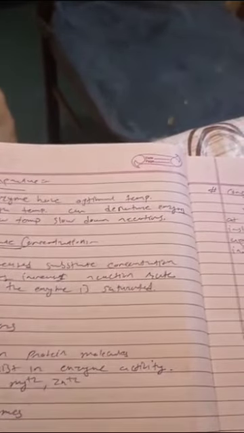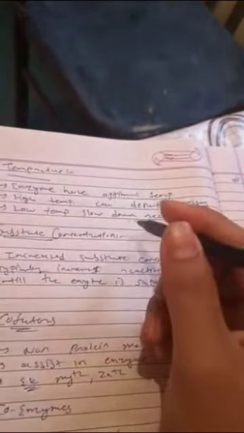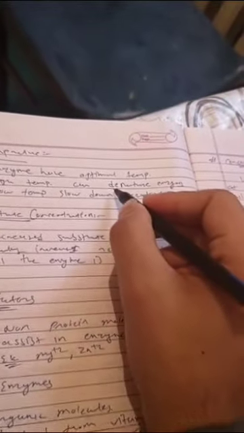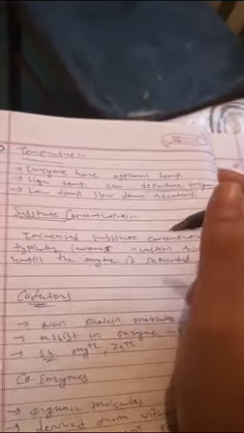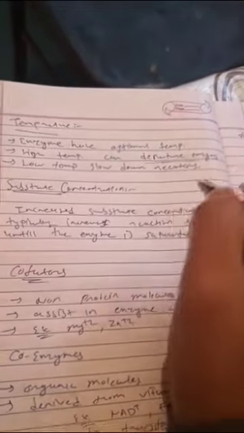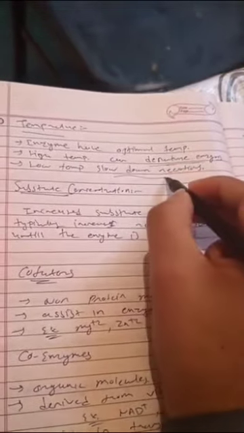Every enzyme has its own optimal temperature. If we give a higher temperature than the optimal temperature, it will lead to denaturing of enzymes. And if we give a low temperature, it will slow down the reaction.